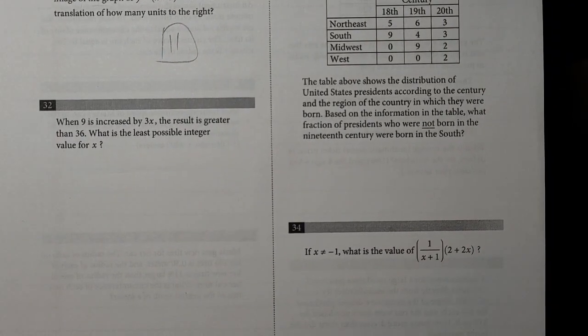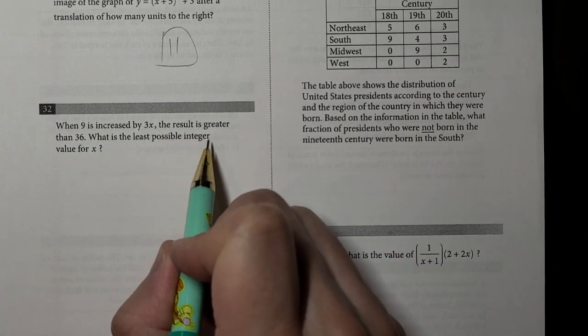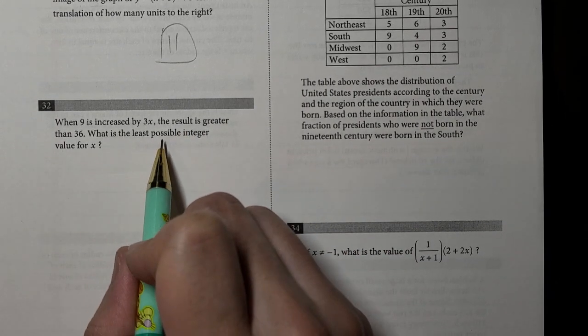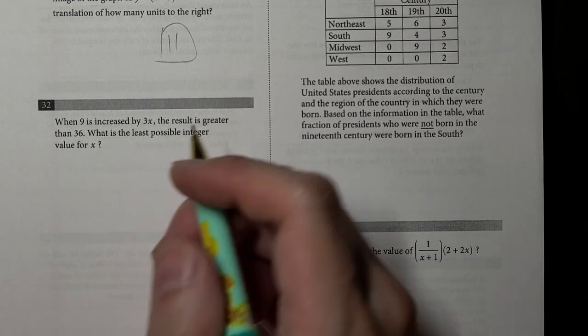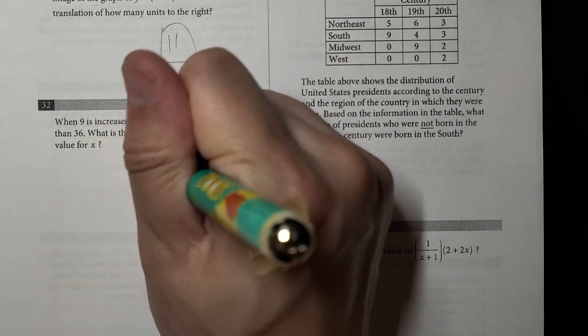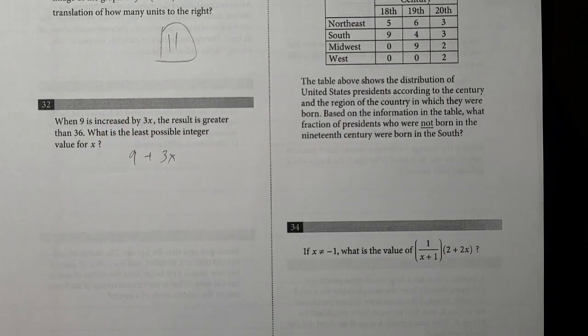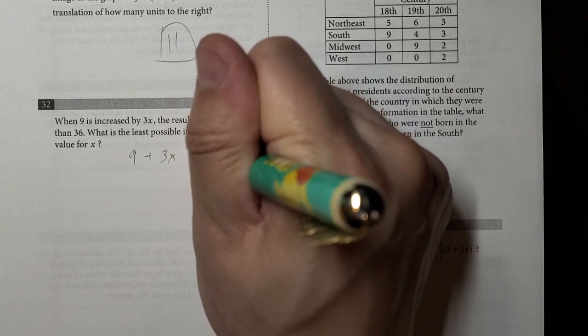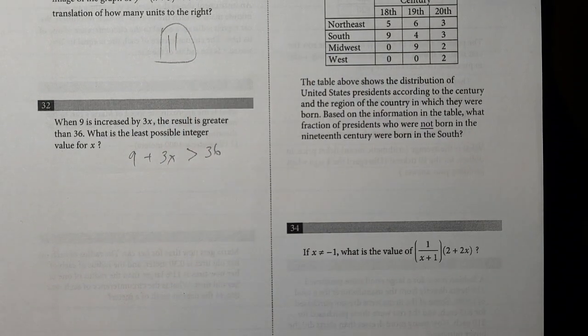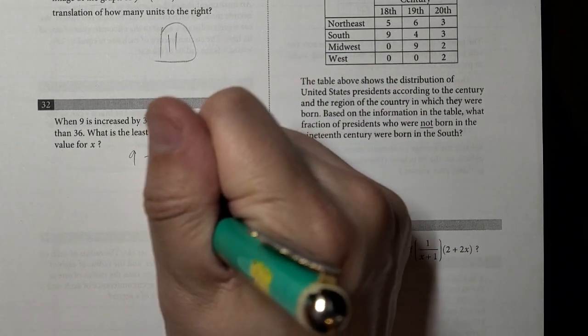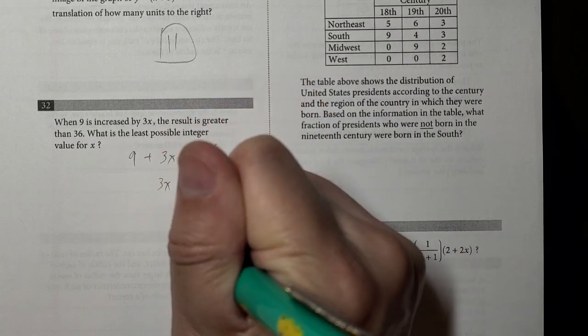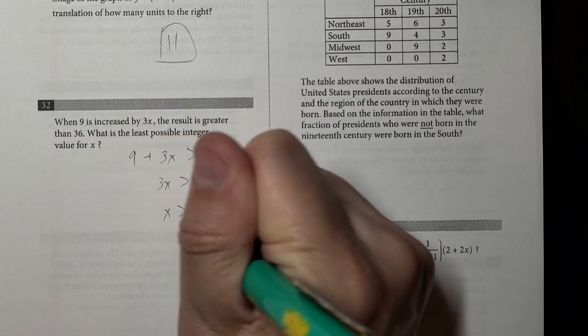When 9 is increased by 3x, the result is greater than 36. What is the least possible integer value for x? So 9 is increased by 3x. That's 9 plus 3x. The result is greater than 36. Okay, so we just solve for x here. 3x would be greater than 27. Okay, x is greater than 9.